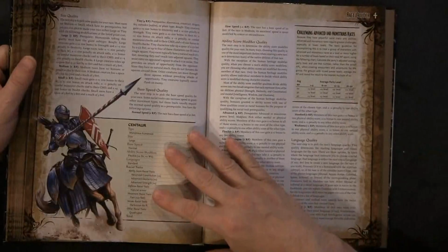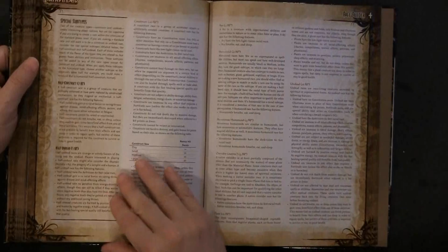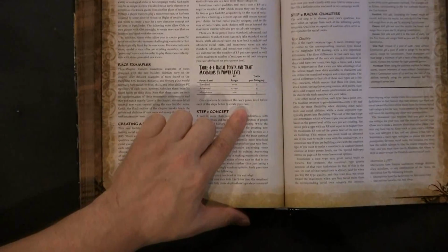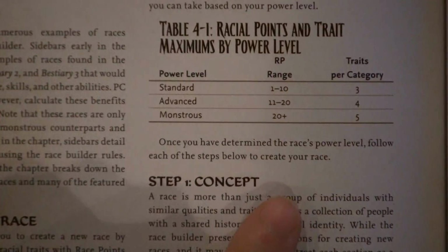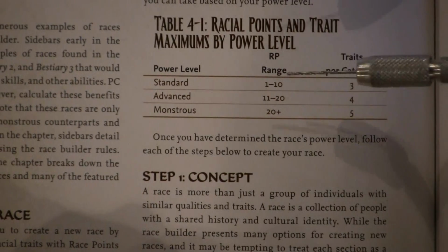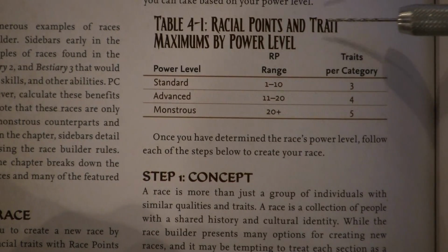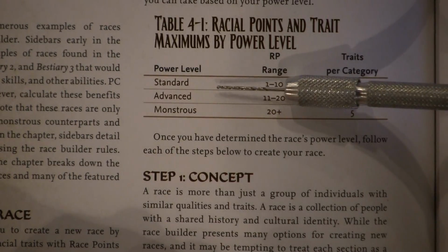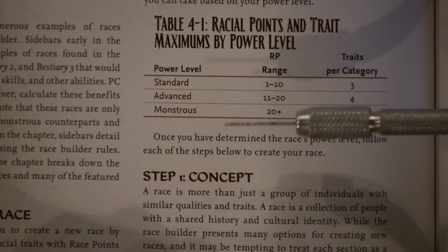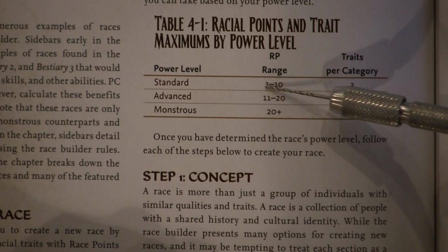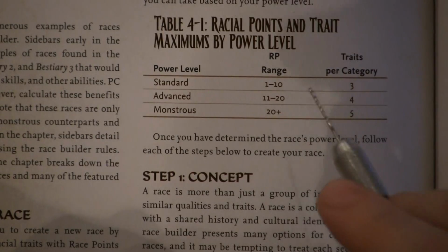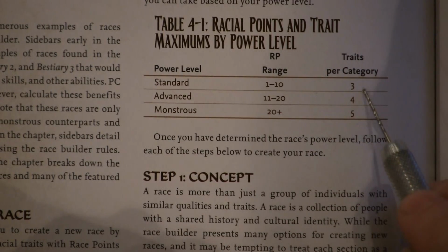And then we're going to hop back here to the race builder, and what I want to show you more than anything with the race builder is this chart right here. I'm going to zoom in for it so it's pretty easy to see. You have 3 levels and the racial points and their maximums by power level for these 3 categories. And you have standard, advanced, and monstrous. Standard races are basically going to be your core races or the equivalent of a core race, and they have a racial point range of 1 to 10, and they have 3 traits per category.